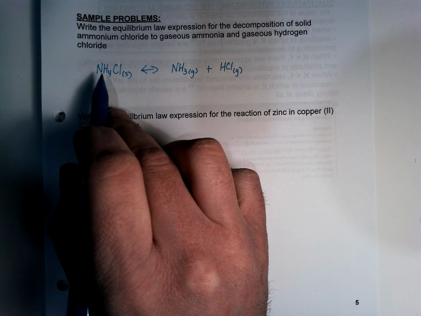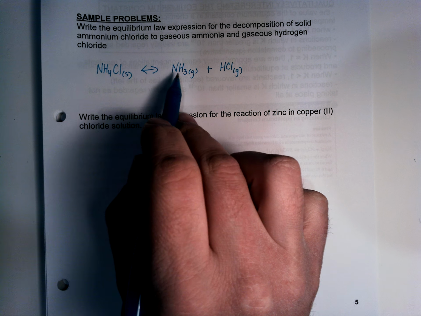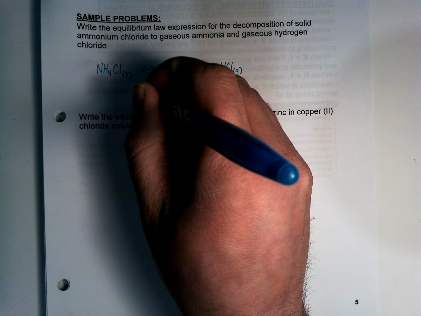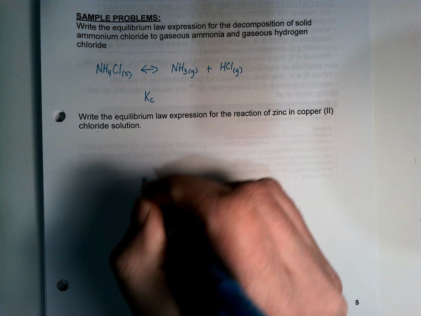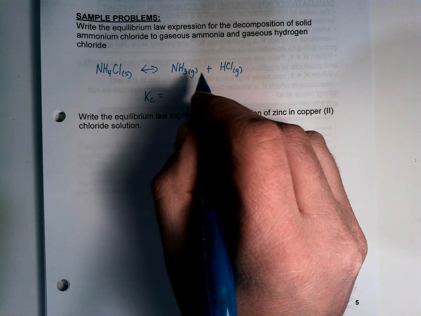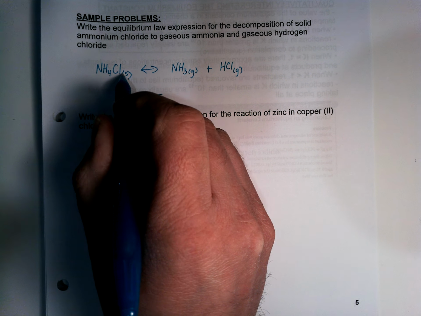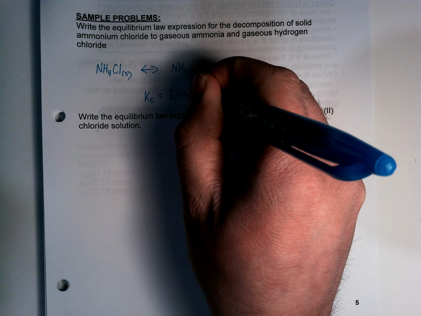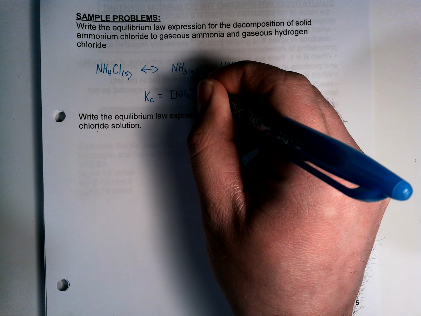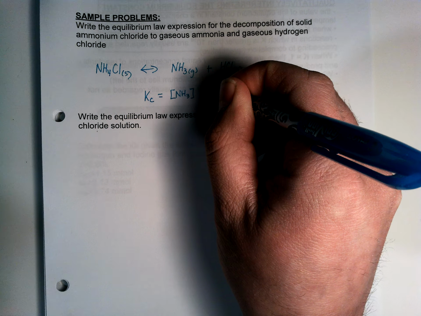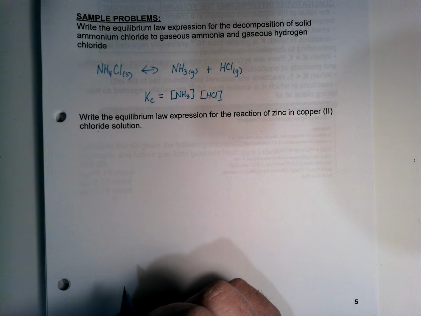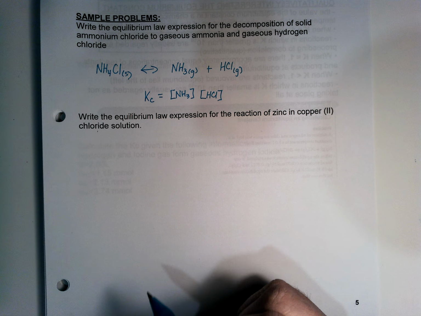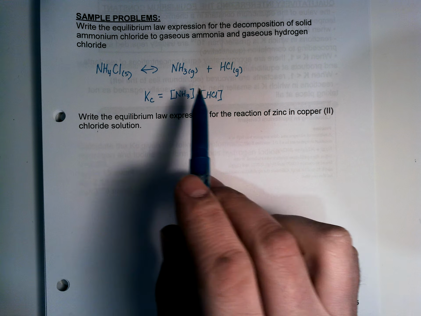We need to balance the equation. We have 1 nitrogen, 4 hydrogens, and 1 Cl, so it's balanced as is. Our equilibrium constant expression, Kc, is equal to the concentration of products over reactants. Because this is a solid, we don't include it, so we just have the concentration of ammonia, and because there's a 1 here, we don't need an exponent, times the concentration of hydrogen chloride. That would be our equilibrium law expression for this reaction.